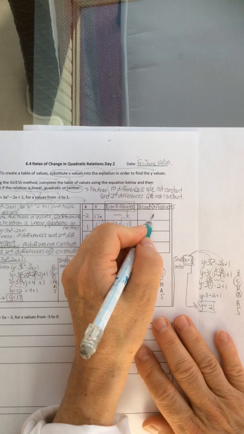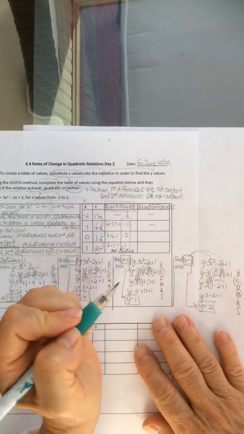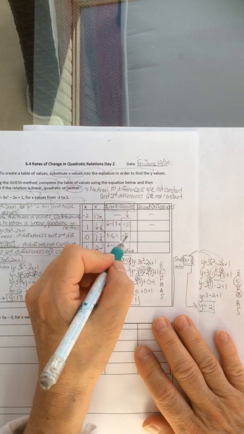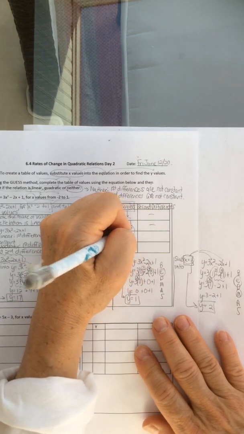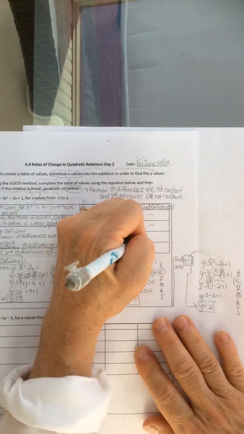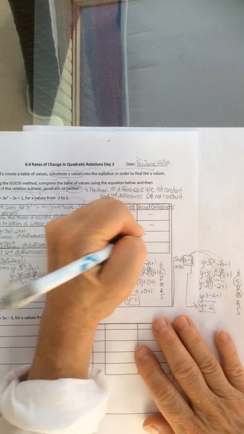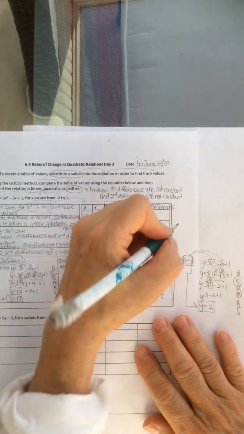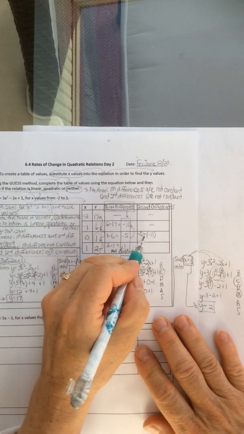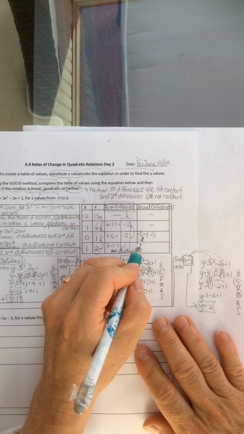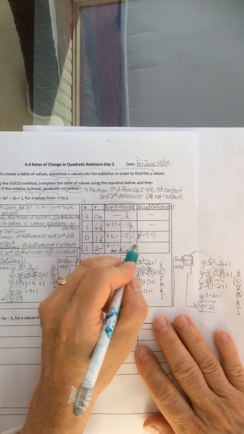Now, second differences, remember these two are blank, and I'm just taking the first and the second. I'm always starting with the second value minus the first. Negative 5 take away negative 11. So I'm still subtracting here. Negative 5 subtract negative 11.